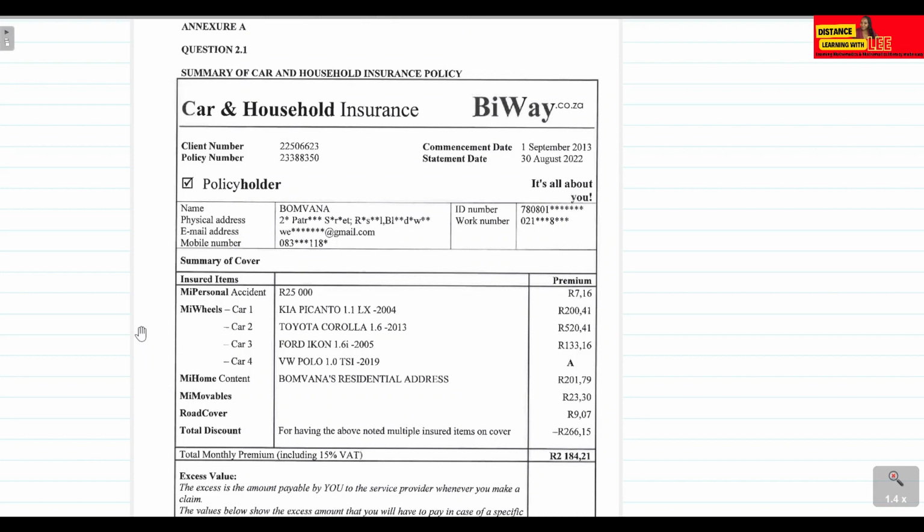We're given a summary of the cover. Here we are told the list of items that are insured. He has insured a Kia Picanto, Toyota Corolla, Ford Econ, and a VW Polo, and we're given the premiums that he pays for each of these cars. He pays 200 for the Kia Picanto, plus minus 520 for the Toyota Corolla, 133 rand and 16 cents for the Ford Econ, and we need to determine how much he pays for the VW Polo.